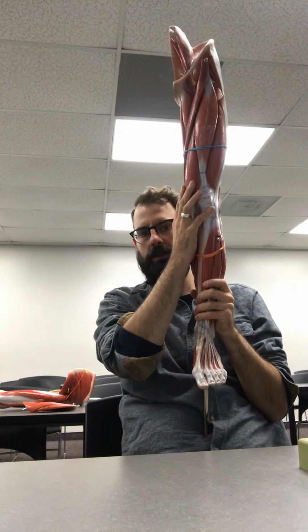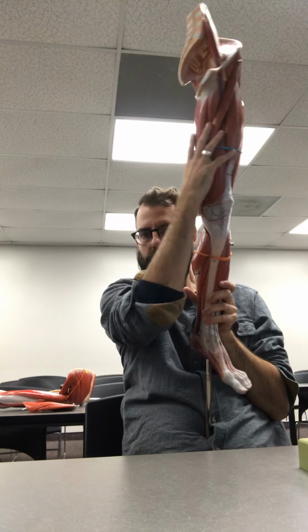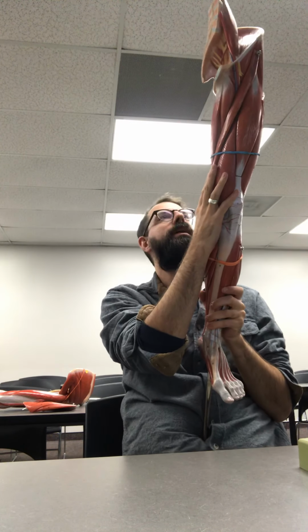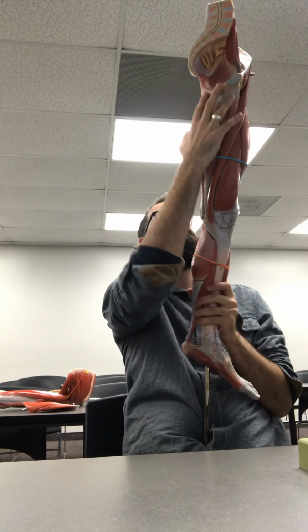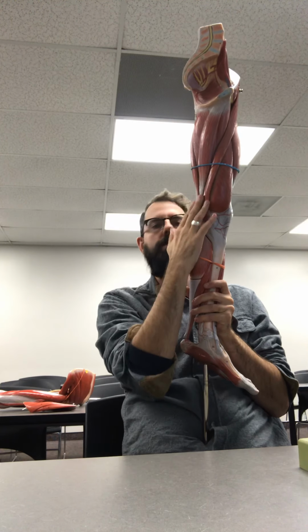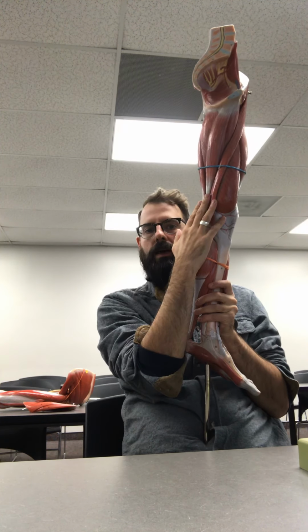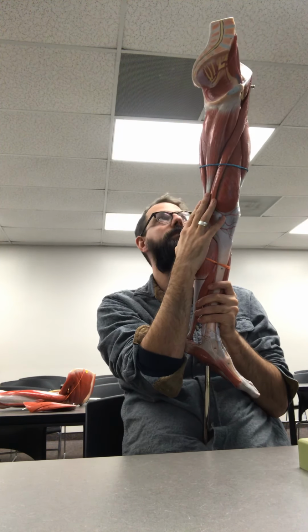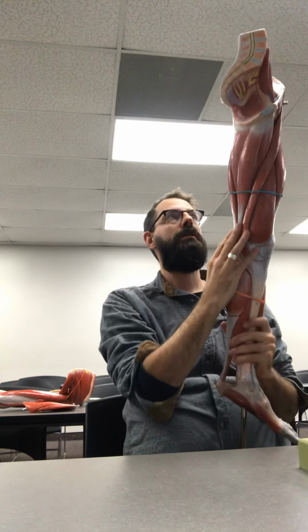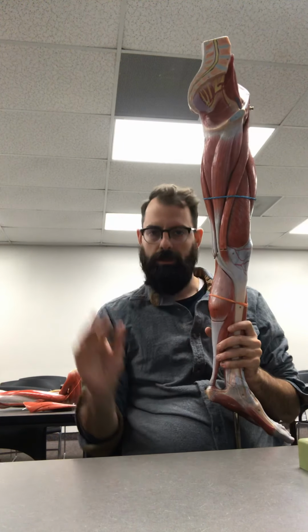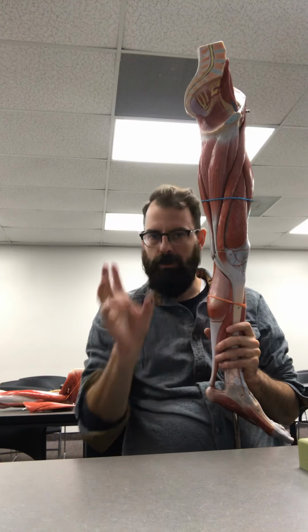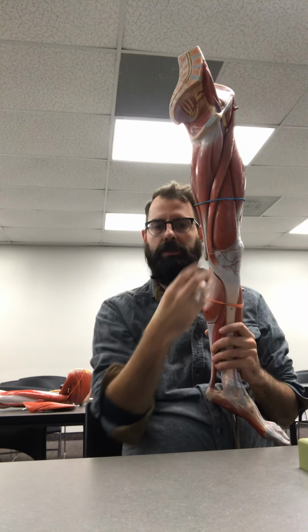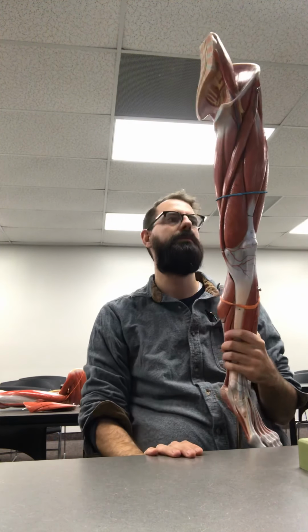It adducts the thigh. All these medial muscles do. And it as well collects sensory information from the skin of the medial thigh. That's the obturator nerve. On our handout, I say adductor muscles. That's fine to group those muscles in the medial compartment together and refer to them as adductor muscles for this purpose. That's fine.